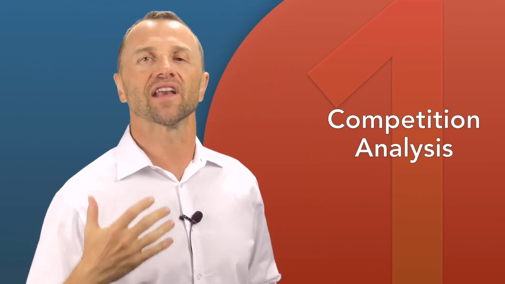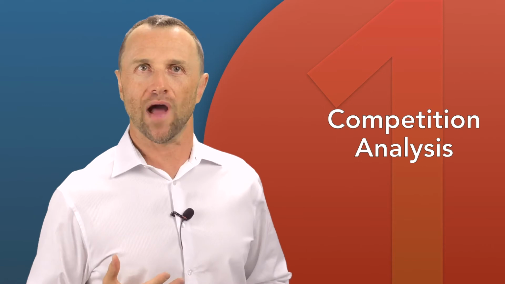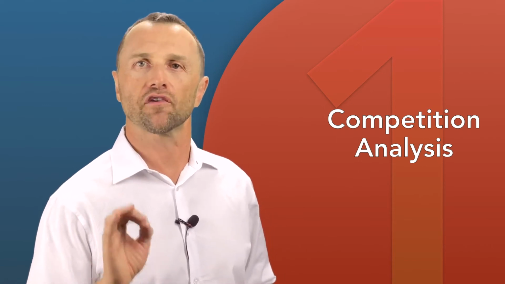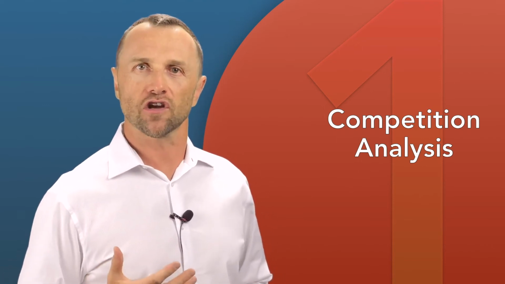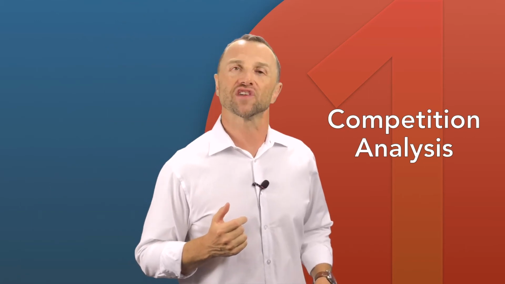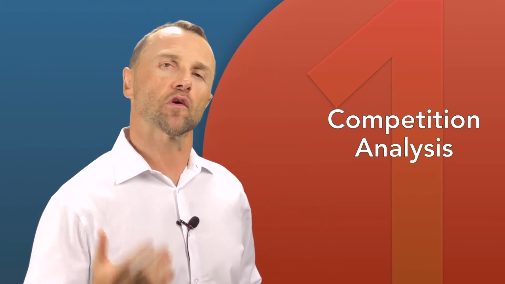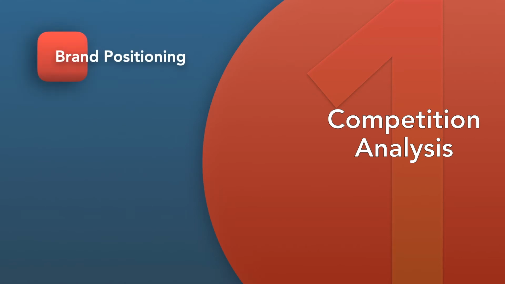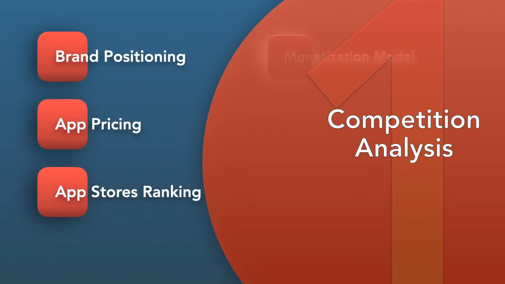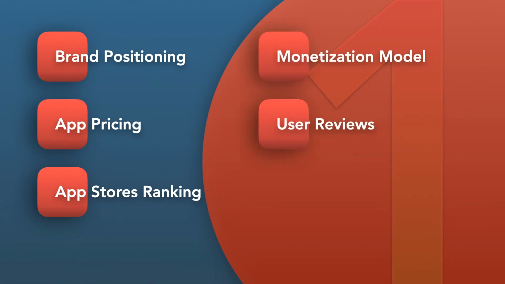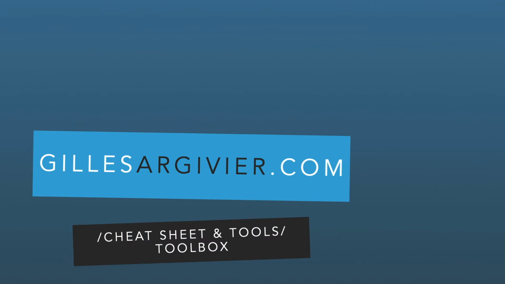Before you start spending money developing and advertising your new app, it makes sense to research your market thoroughly to validate what your potential customers need as well as what your competition has to offer. So check out who your top competitors are, their brand positioning, how they price their app, and how they rank in the app stores. You can also look into what monetization model they follow, even what customers are saying in their reviews, as knowing what is popular or not can be very useful in the development of your app. There are a variety of tools to help you in your research, and you can find a complete list of these on my website.